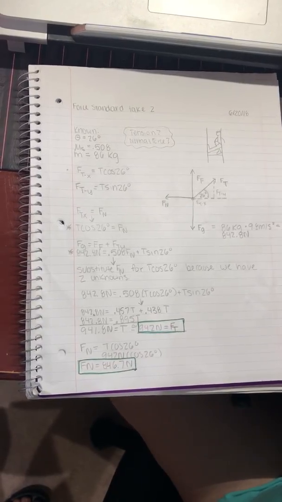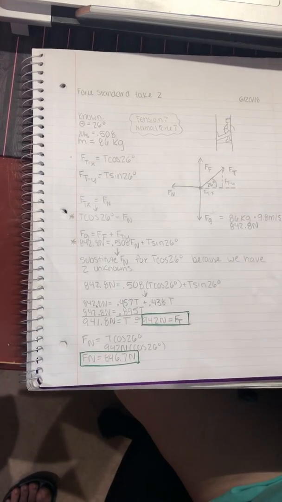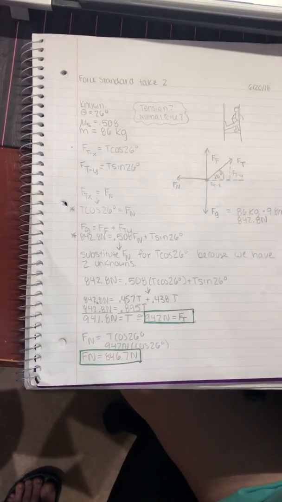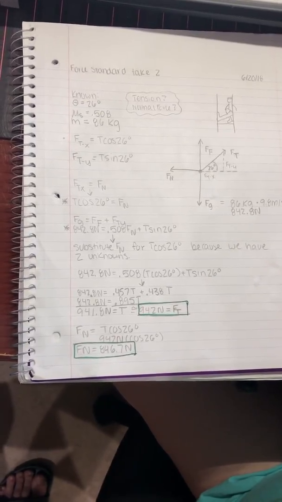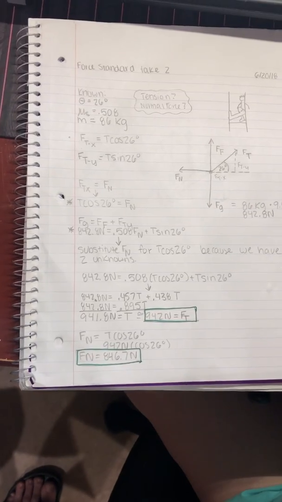So this is for the force standard. So in this problem, we have a person who went rock climbing and he got stuck in a narrow vertical chimney of rocks. He was supported by his weight by leaning with his back against one wall of the chimney and pushing off of the opposite wall with his legs.